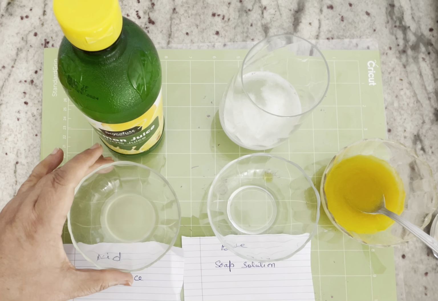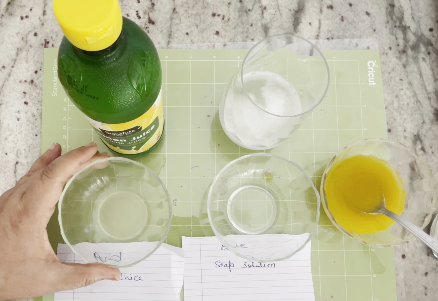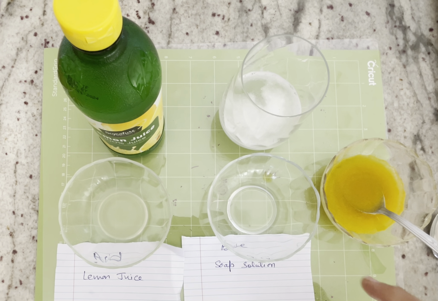I have added some lemon juice in one bowl and soap solution in the other. Now we will test whether each is acidic or basic.